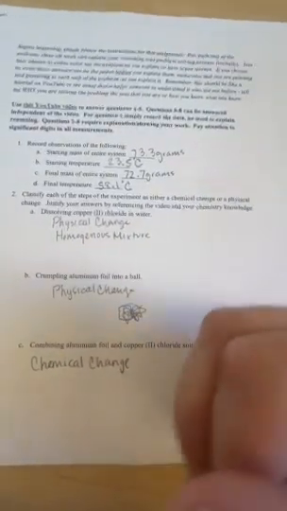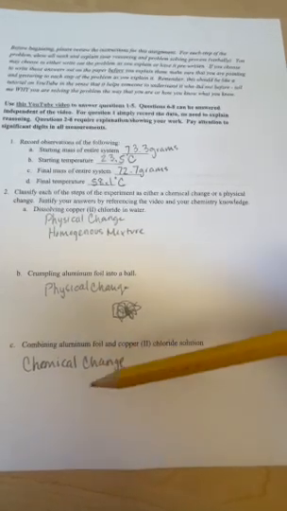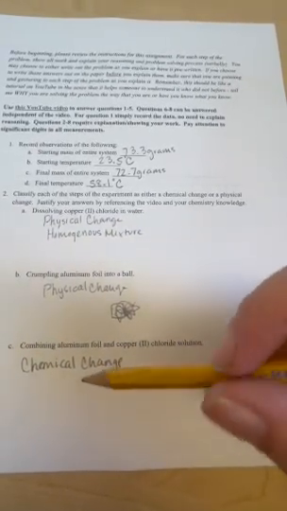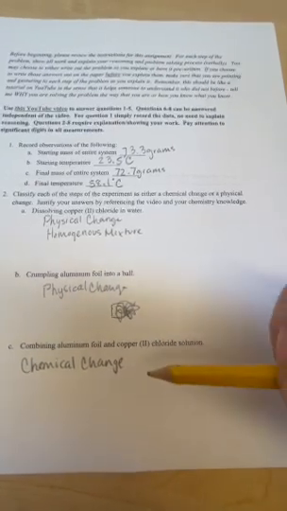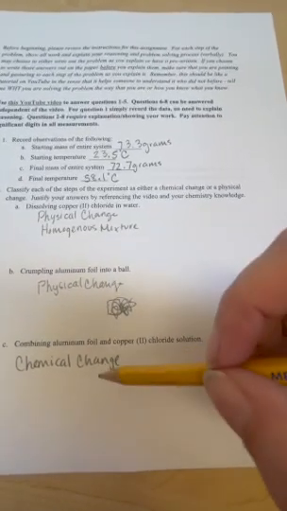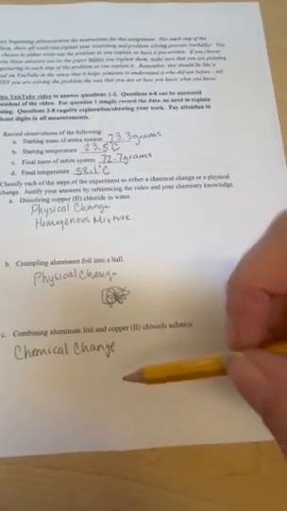Bonds are being broken, different molecules are being exchanged between the aluminum foil and the copper chloride, and lots of stuff is happening here. Things are breaking down, other things are forming. No loss of energy, but we're just creating something new here. So we're gonna go on to number 3.